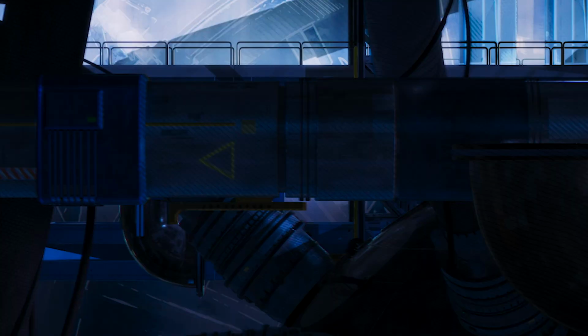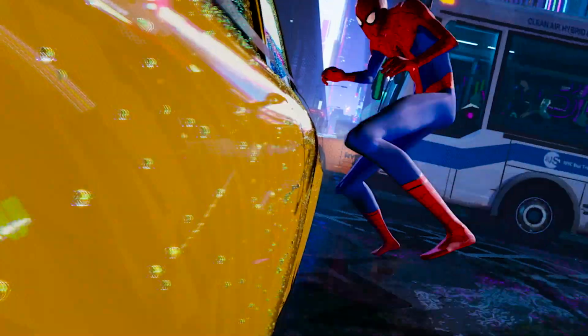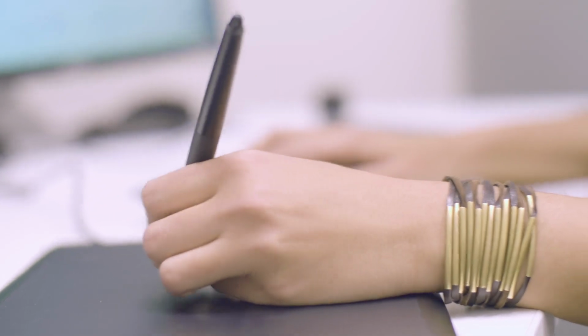One of the things we wanted to do with this movie is bring the hand of the artist back, bring more of the art back into it. So it's not just the computer, it's the hand of the artist in there as well.